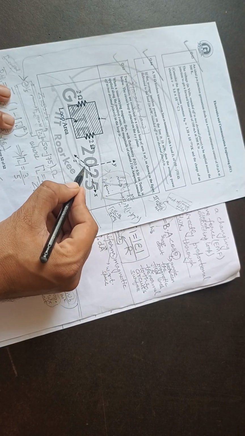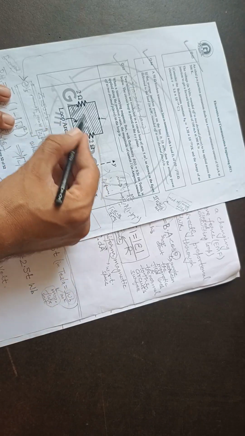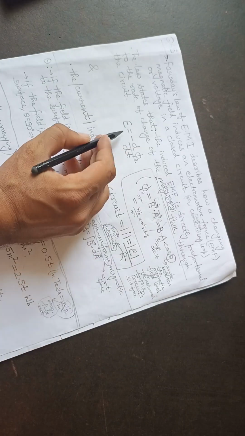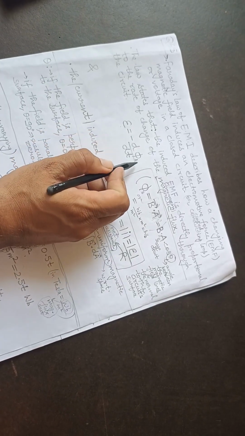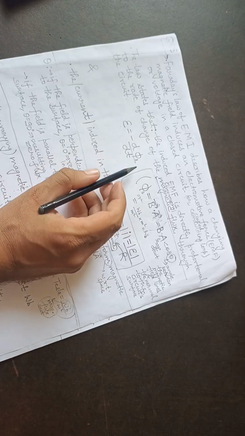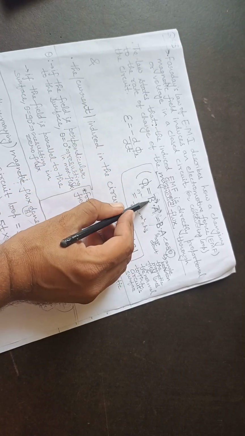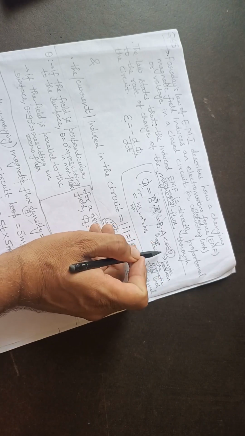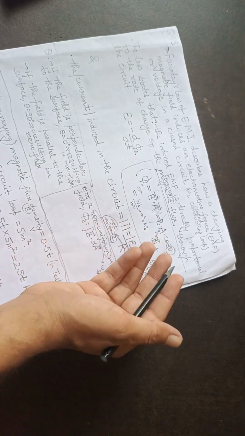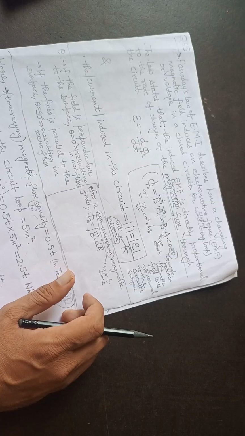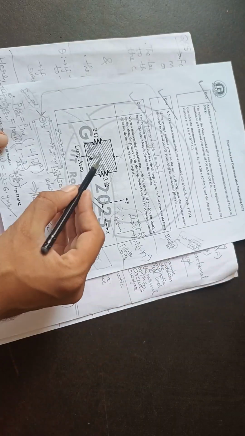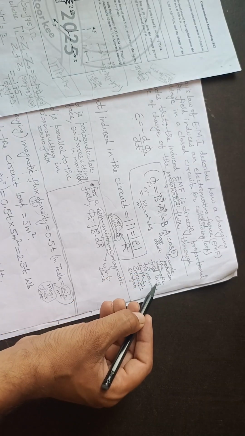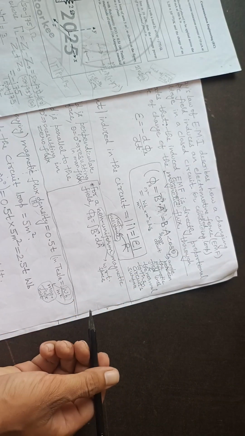This changing magnetic flux through this loop will produce some voltage in this loop. The formula of induced EMF is minus d phi B by dt, where phi B is B dot A, which is BA cos theta. A is the area of the circuit through which the magnetic field lines are passing, so this is the loop area, and theta is the angle between the magnetic field line and the normal to the circuit surface.